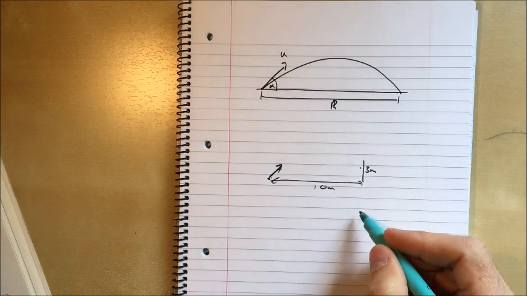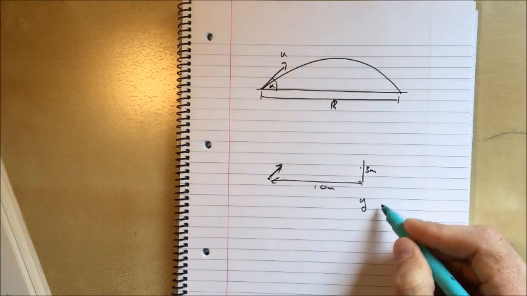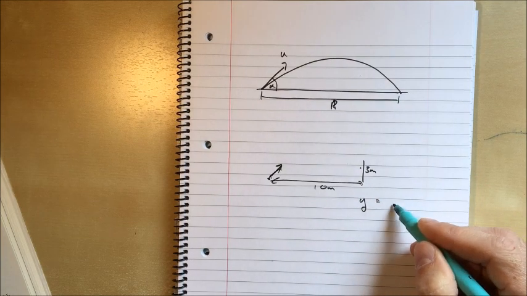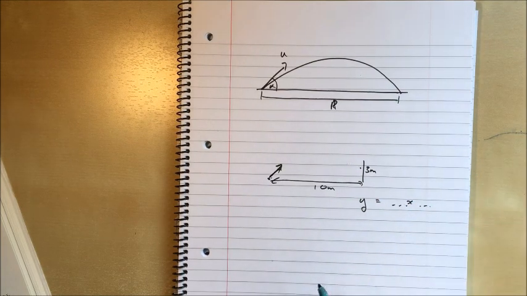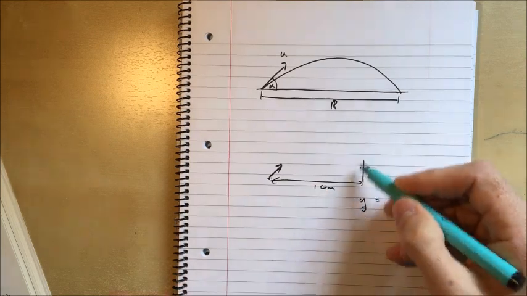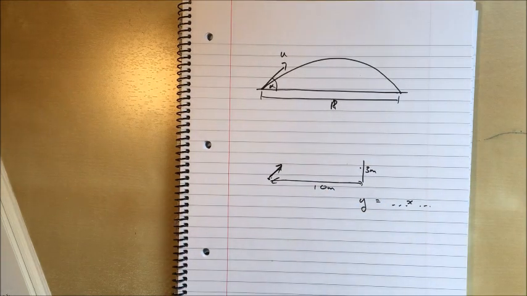So to do that, it helps to have y, the vertical displacement, linked in an equation to x, the horizontal displacement. You put 10 in for x, and you can work out the y. Okay, so that's how the equation is going to be useful.